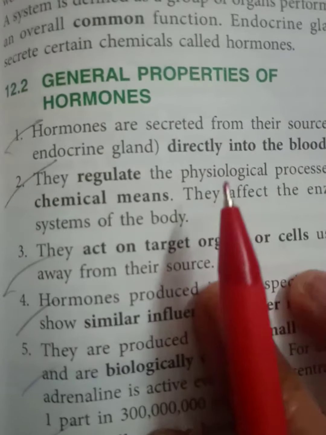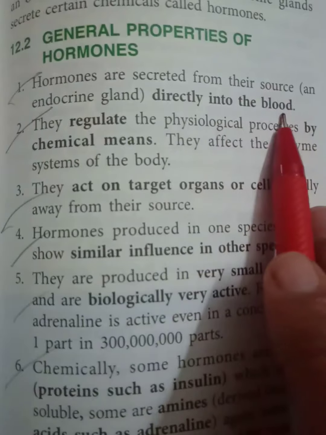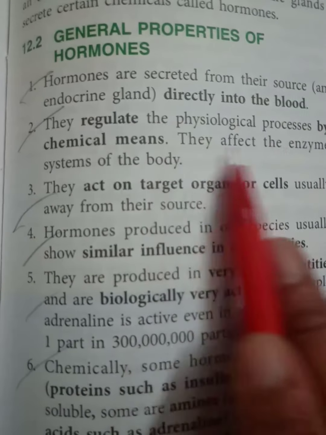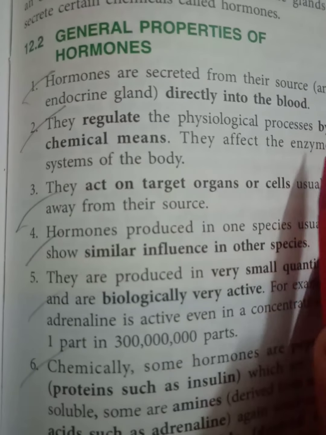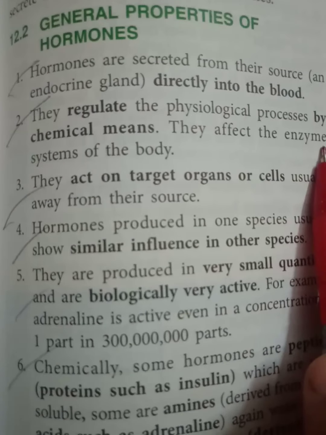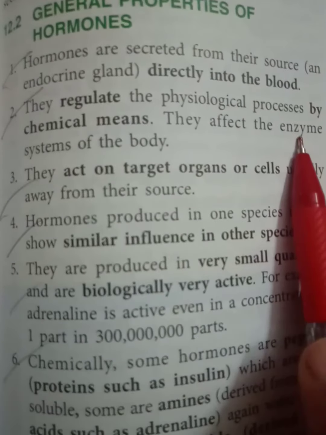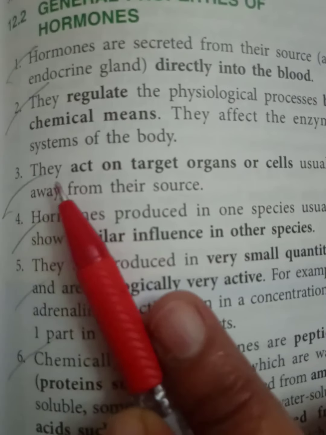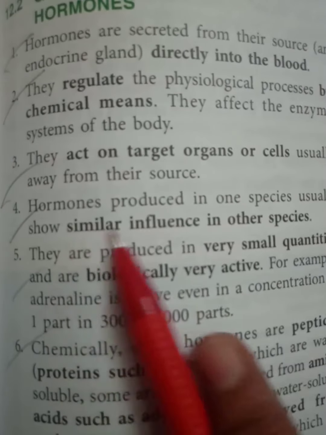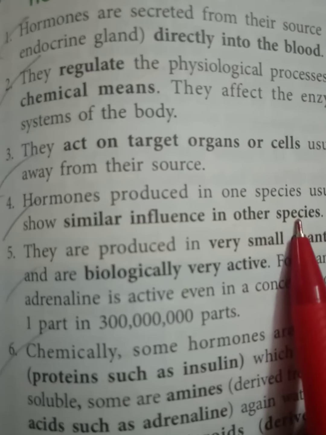General properties of hormones, very important, you should know that hormones are secreted from their source directly into the blood. They regulate physiological processes by chemical means. They affect the enzyme system of the body, and remember, enzymes are different and hormones are different. Enzymes take part in digestion, and respiration, different catalytic processes. Then hormones act on target organs or cells, usually away from their source. And hormones produced in one species usually show similar influence in other species also.